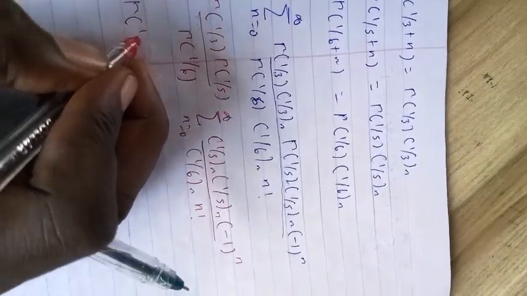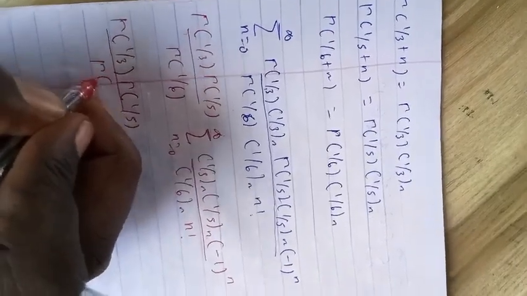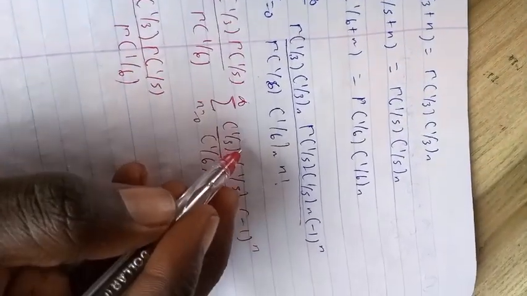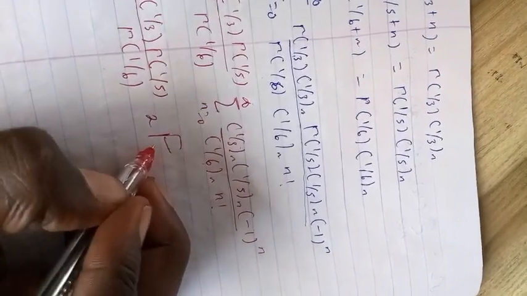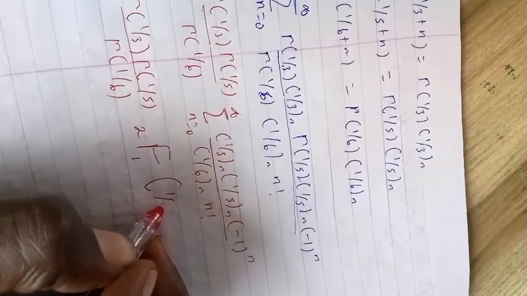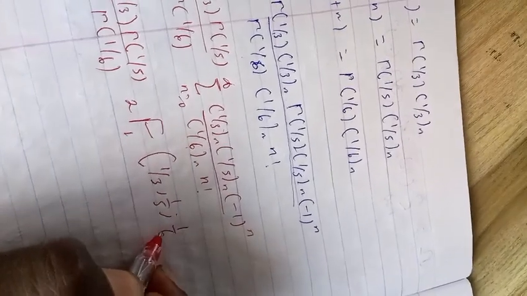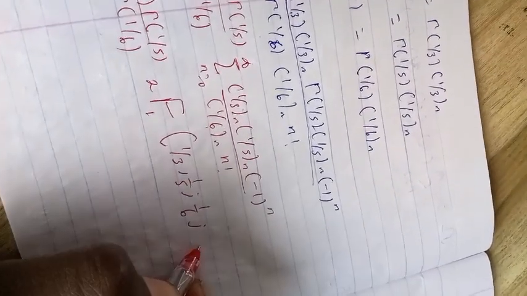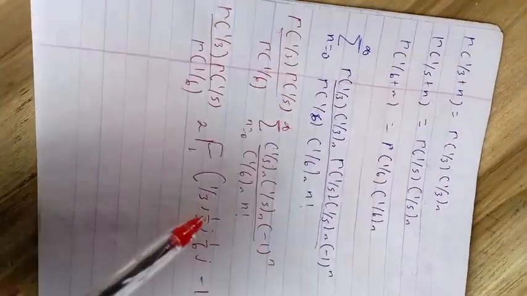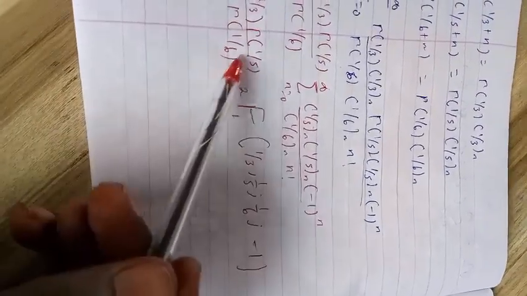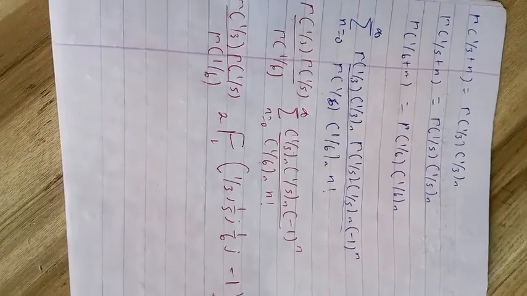We have gamma 1/3 multiplied by gamma 1/5 over gamma 1/6 multiplied by, then we count 1, 2, so I have 2F at the denominator I have only 1. So 2F1 with 1/3, 1/5; 1/6, then semicolon minus 1. So here's your answer. In the next class I'm going to teach you how you can evaluate this kind of hypergeometric function into closed form, in my next video.